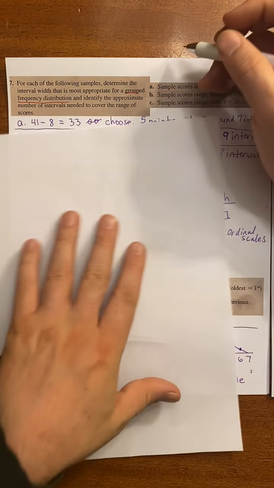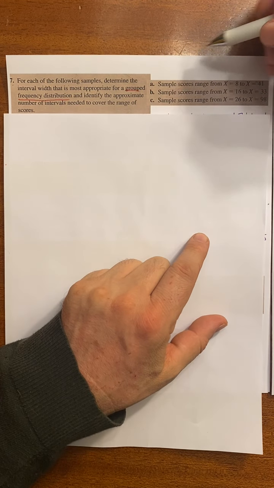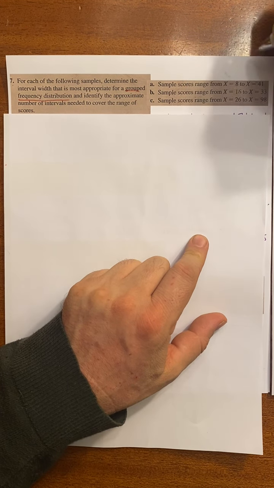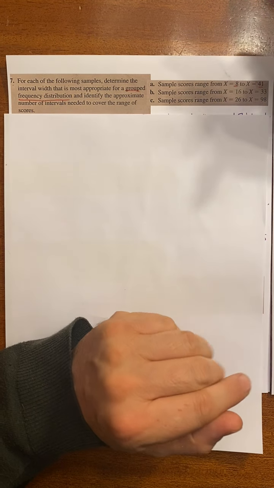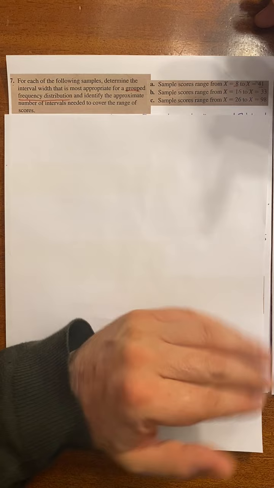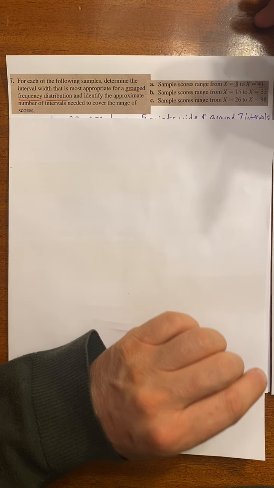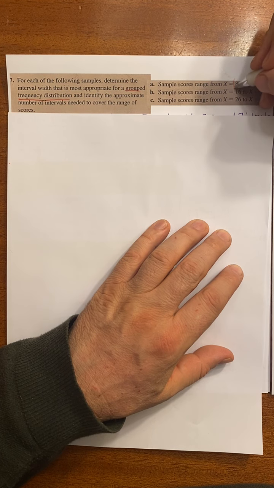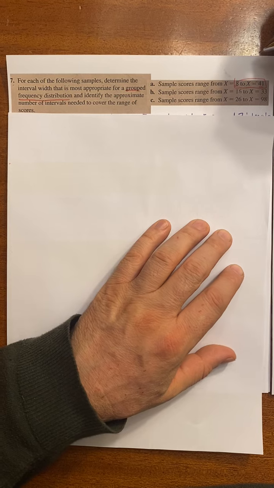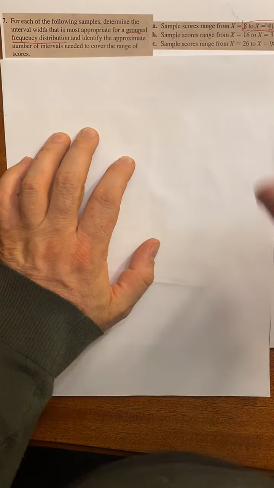Okay, so here they're saying, like for question A, you got sample scores that range from 8 to 41, right? So that's the range of your X values. What they're asking basically is how many intervals would you create and how big would each interval be if this was your range? Well, we can answer that question.